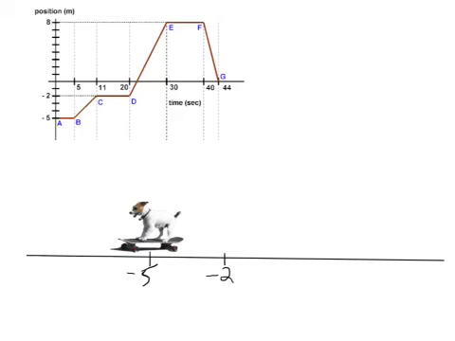Okay, so then it goes to negative 2 somewhere in here. Okay, and then it holds still for between seconds 11 and 20, and then it begins to move with another positive velocity from the negative 2 meters all the way to a positive 8 meters. Okay, then it holds still again between E and F before moving with a negative velocity toward 0.